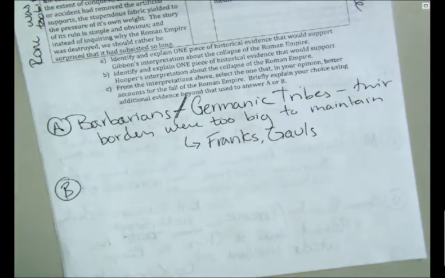B. Identify and explain one piece of historical evidence that would support Hooper's interpretation of the collapse of the Roman Empire. What about Rome continues long beyond Rome? Come on, I've already talked to Joey. What do you got, Brian? Latin. How often do you speak Latin, Brian? Romance languages are Latin-based, not Phoenician. What do you got, Emma? Architecture is a great thing.